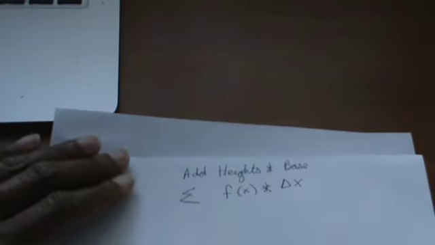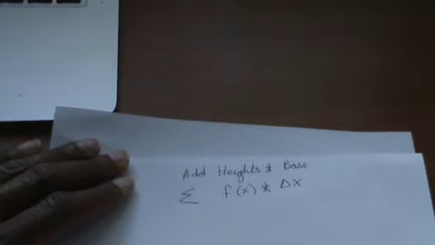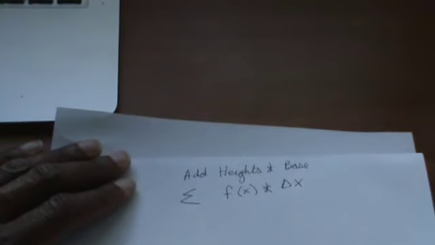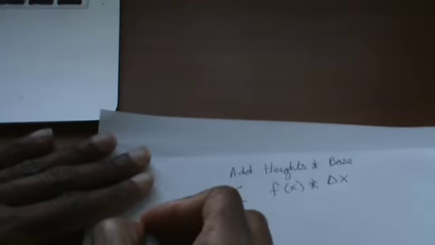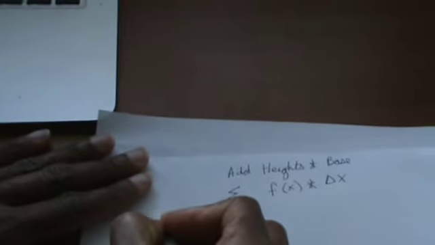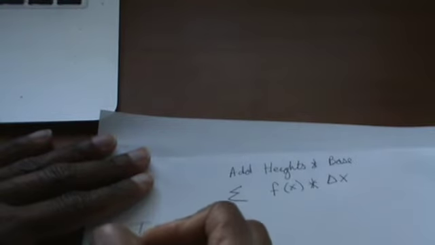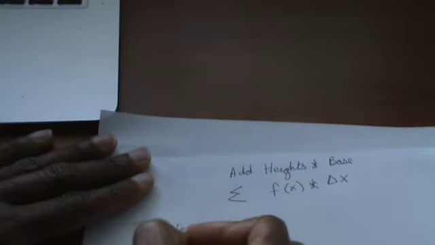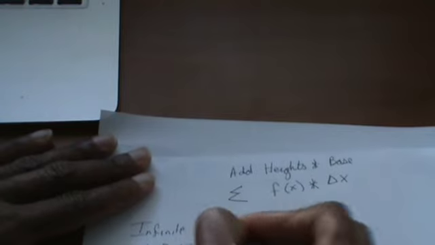But what would happen if you have an infinite number of boxes? It would look very similar to what you saw on the screen with 1,000 boxes. So the notation that you're going to use when you have an infinite number of boxes is this integral, right? The antiderivative represents that you're adding up an infinite number of boxes.